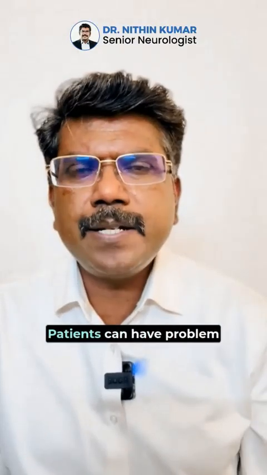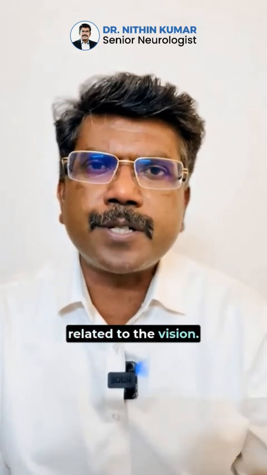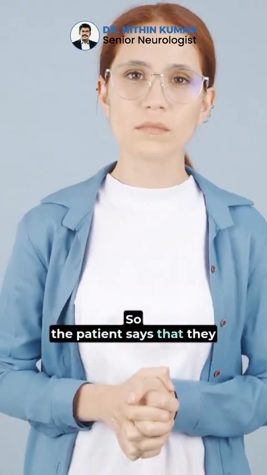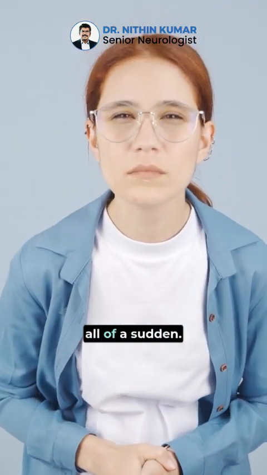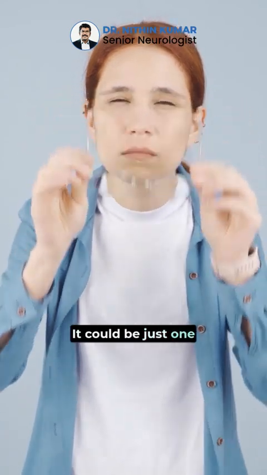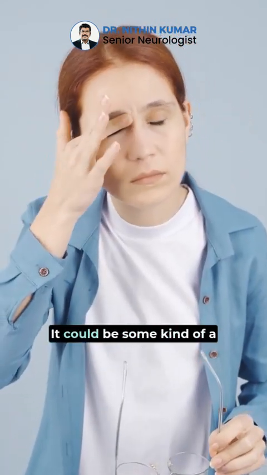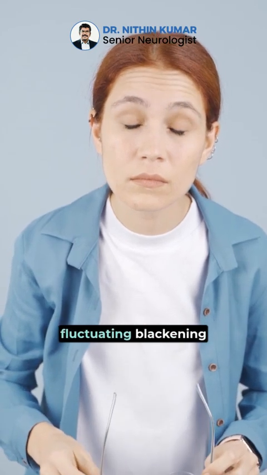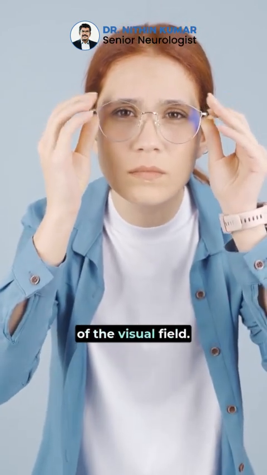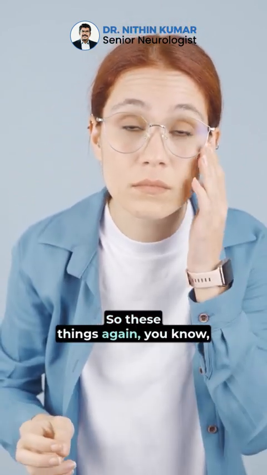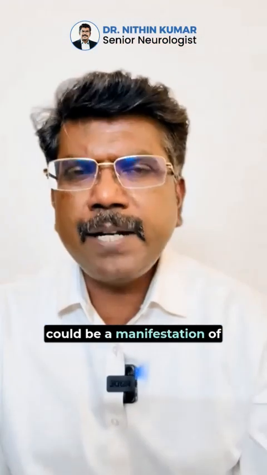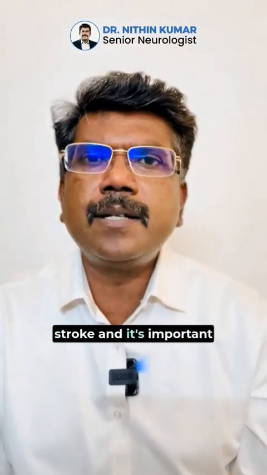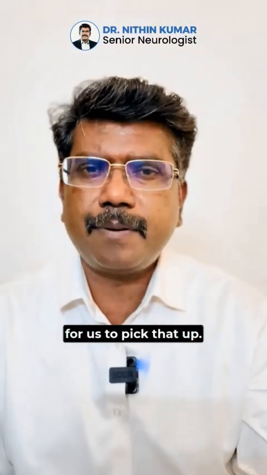Apart from this, patients can have problems related to vision. The patient says that they can't see things clearly all of a sudden. It could be just one half of the vision, it could be some kind of blackening here and there, or it could be some kind of fluctuating blackening of the visual field. So these things again could be a manifestation of stroke, and it's important for us to pick that up.